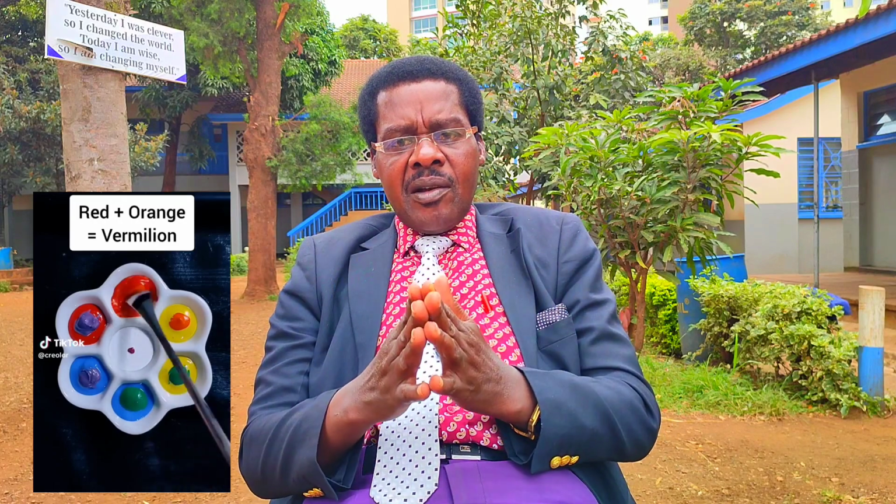Let's now move to category 3. These are the tertiary colors. How many are they in number? Which ones are they? Coming right away. Tertiary colors are 6 in number. How do we obtain them? Simple. Tertiary colors are obtained by mixing a primary color and a secondary color.